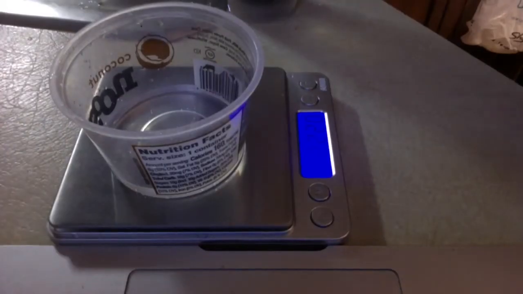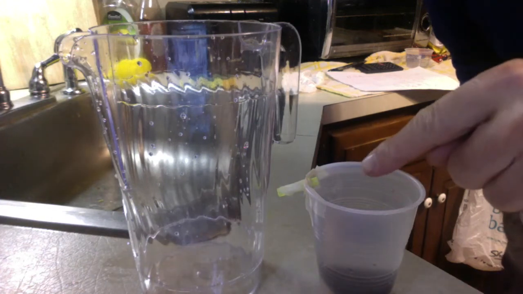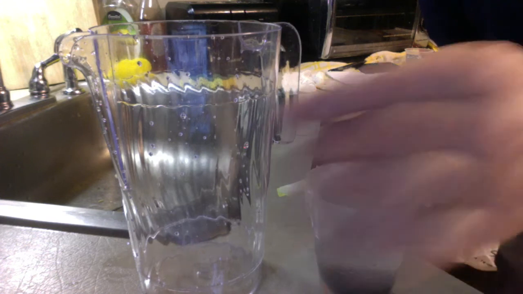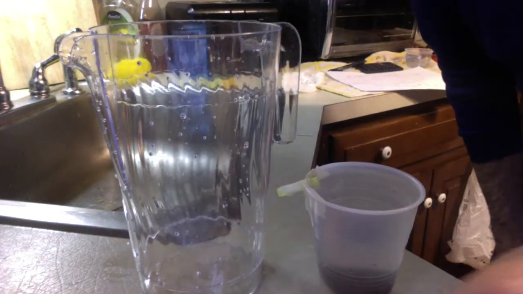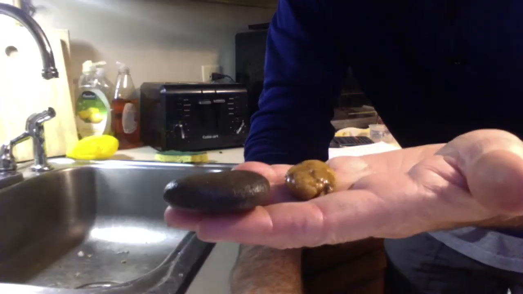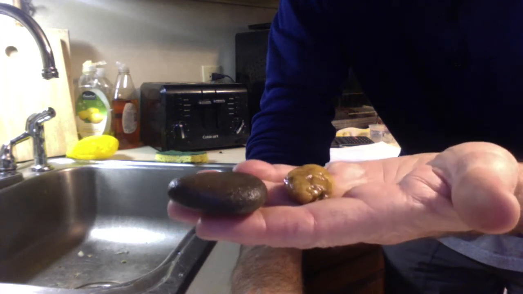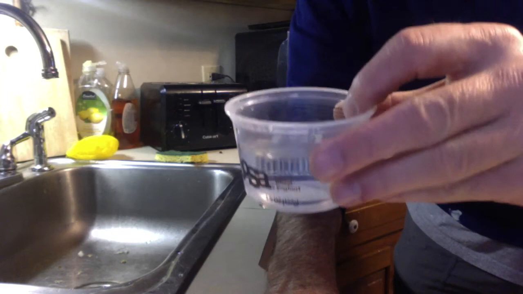I get 22.2 grams. You actually get a little bit better of a result with the small cup because the water level rises more. It's narrow. This doesn't rise as much, and surface tension can hold back the water. So I get a density of about 2.7 grams per cubic centimeter for the stones. Water has a density of 1 gram per cubic centimeter.